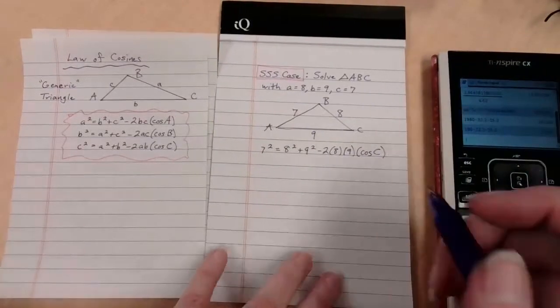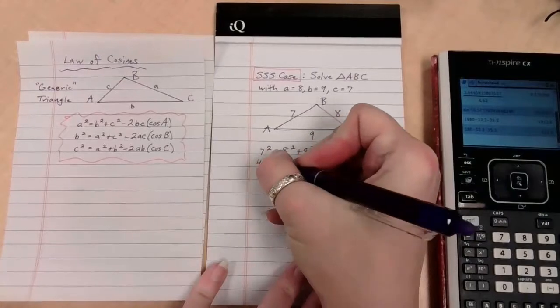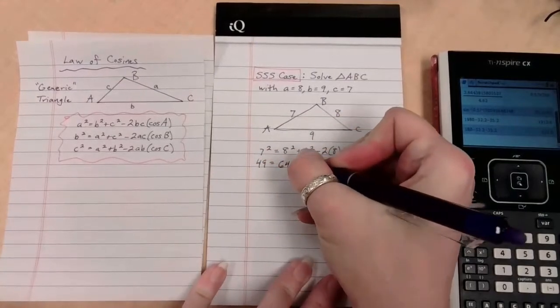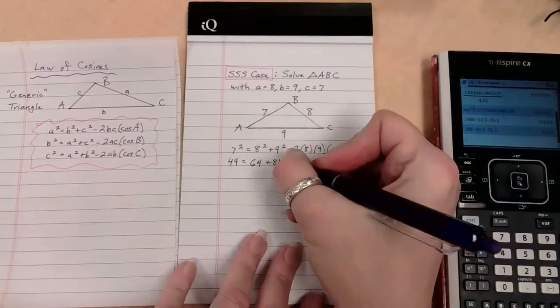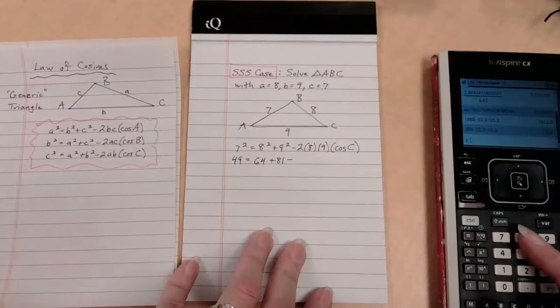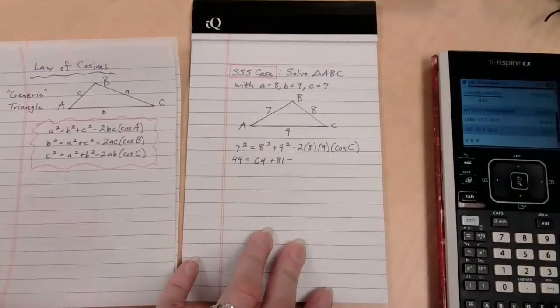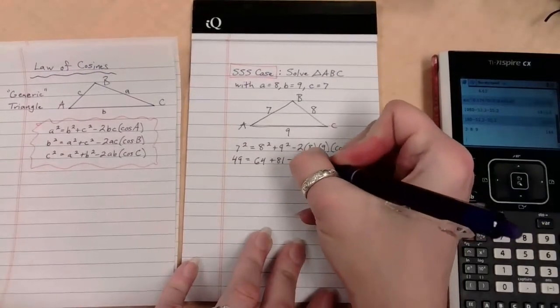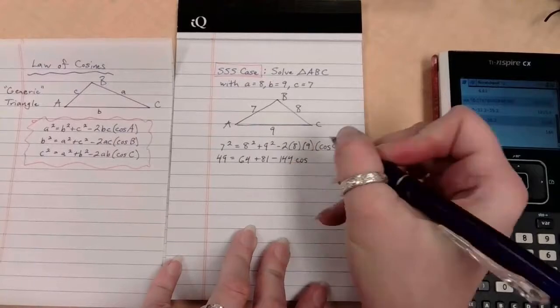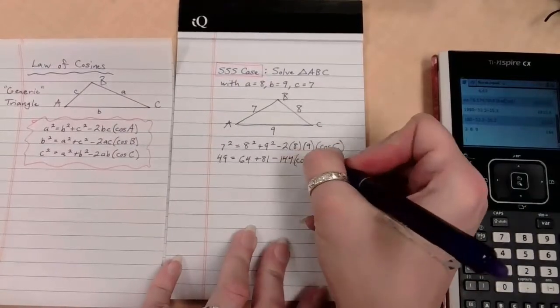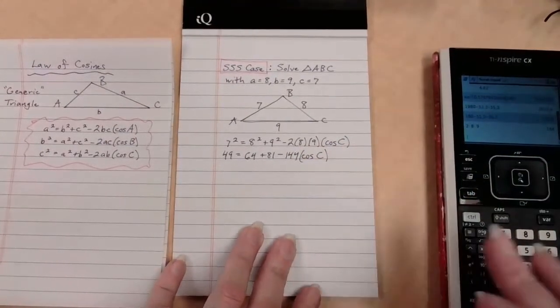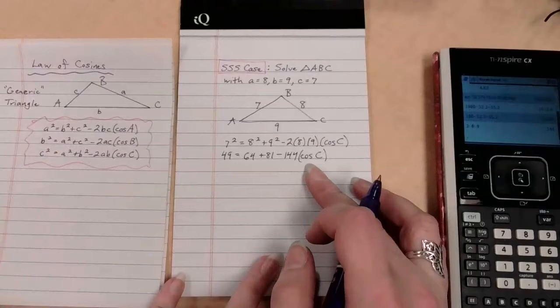So we are talking, this is going to be 49 is equal to 64 plus 81 minus 2 times 8 times 9, which I can probably do in my head, but I don't want to embarrass myself at the moment. That's going to be 144, and then that's times the cosine of C. I'm going to write this all out so that you can see it, but I won't write it out every single time because I just want you to see this.